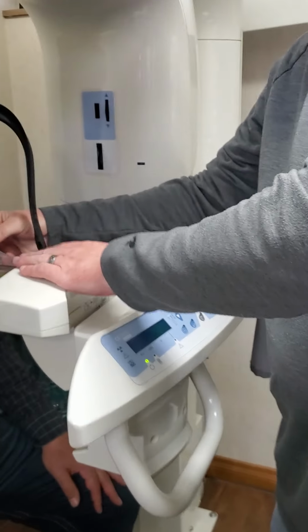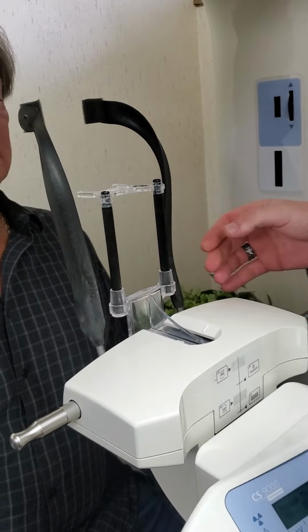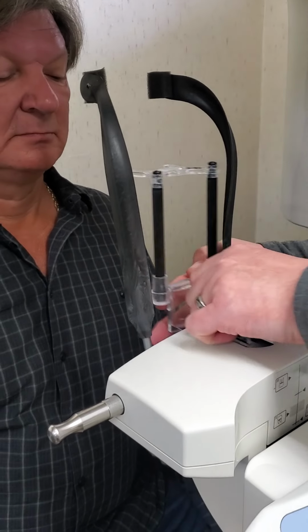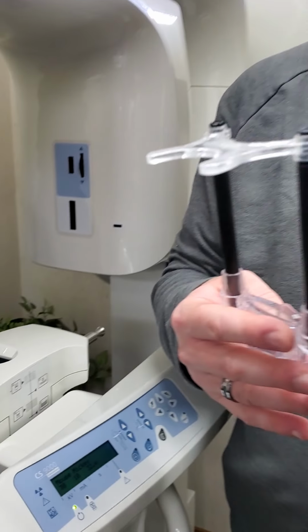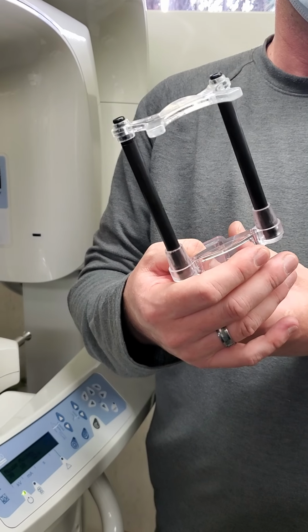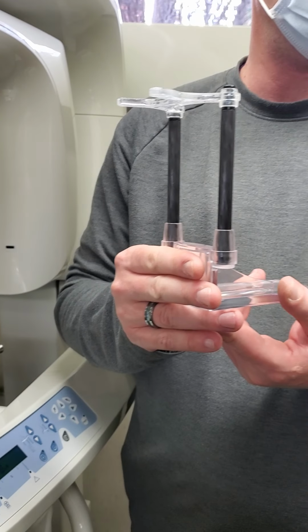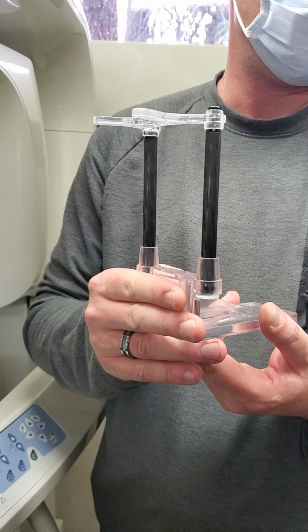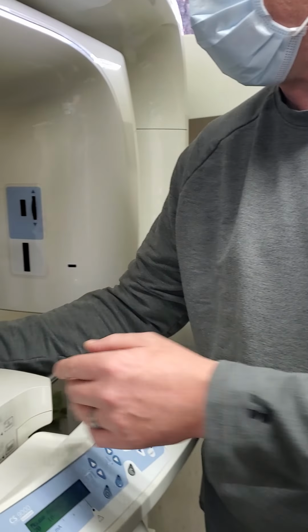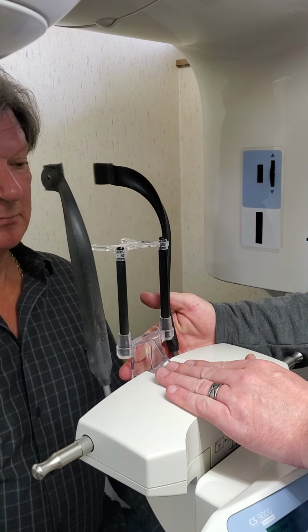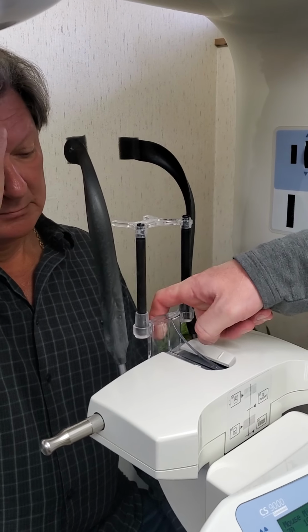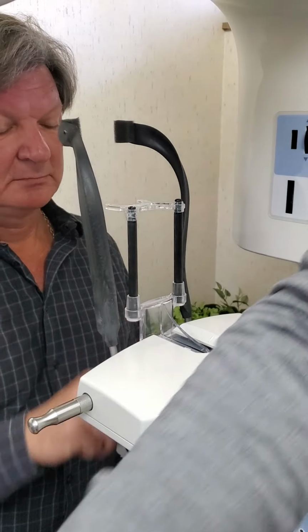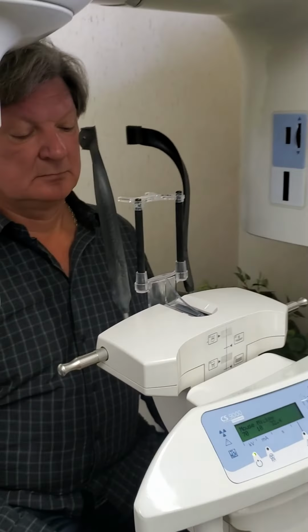It's clear. So you can see there's a difference with the CBCT holder, just in how they bite and how it positions the patient. So you pop it in all the way until it clicks in. Make sure you have your barrier.